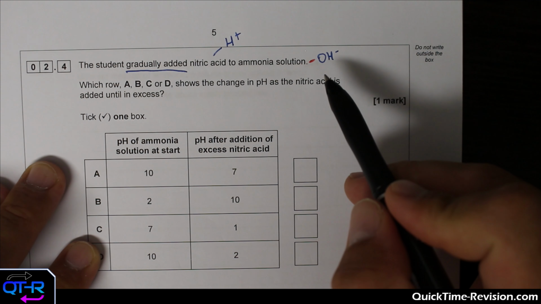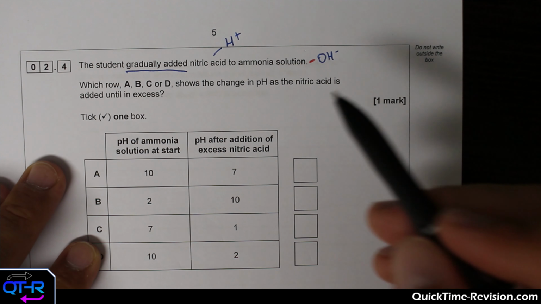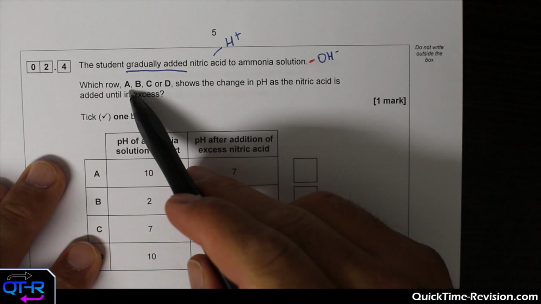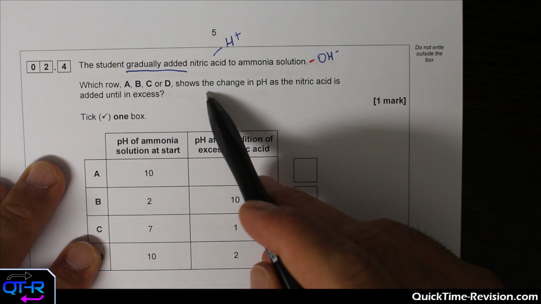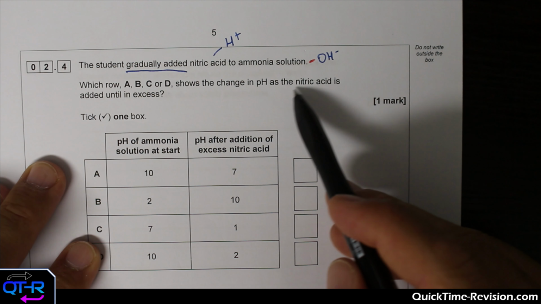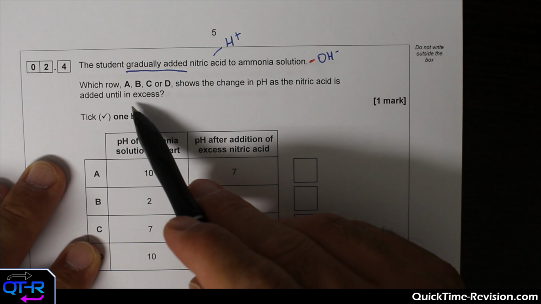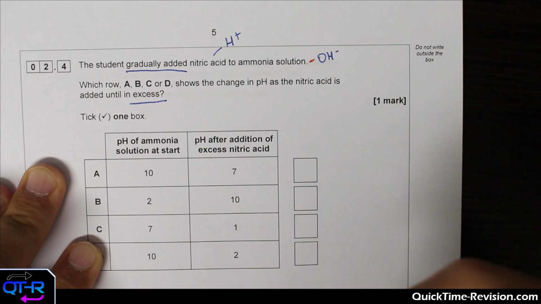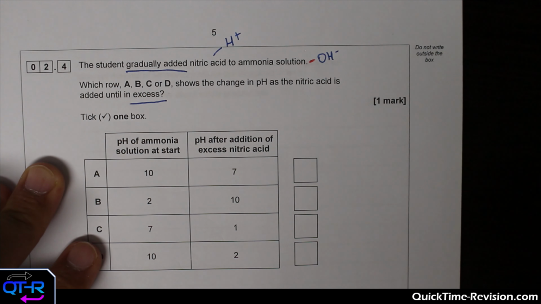Okay, this is what's happening in the question. You've got to be careful because a lot of the answers are actually in the question itself. Now, which row, A, B, C, or D, shows the change in the pH as nitric acid is added until excess? Okay, this here, excess, means that you added too much. You added over the necessary amount.